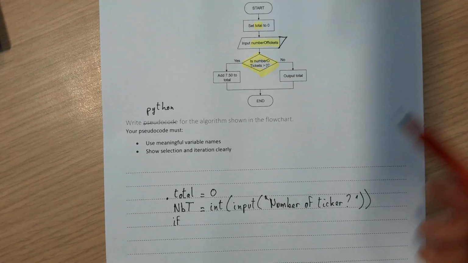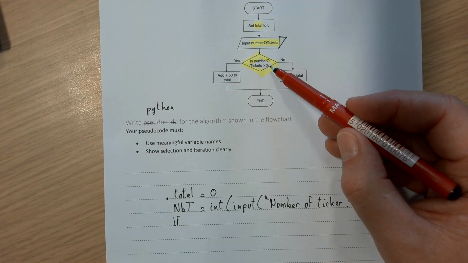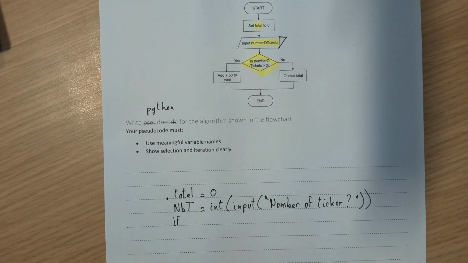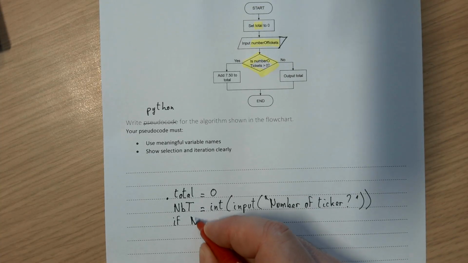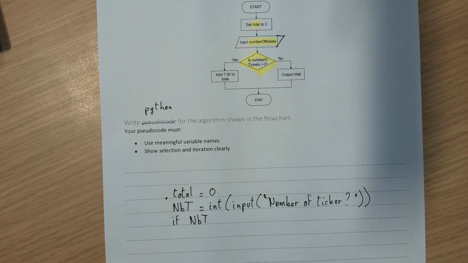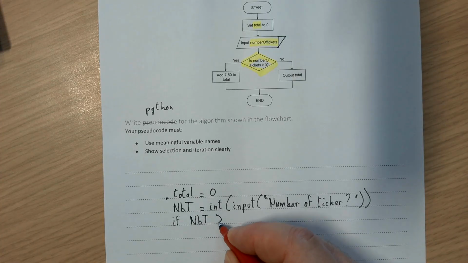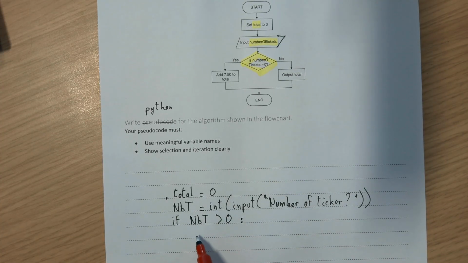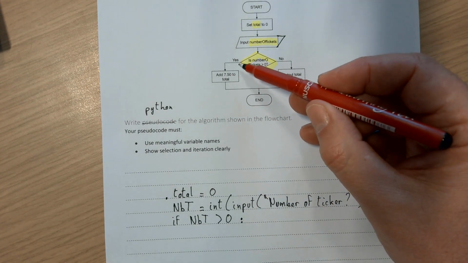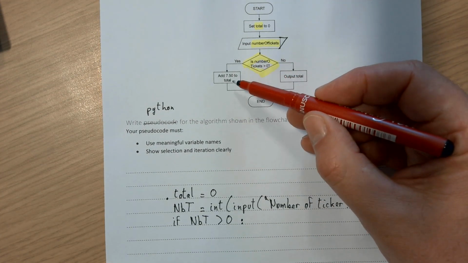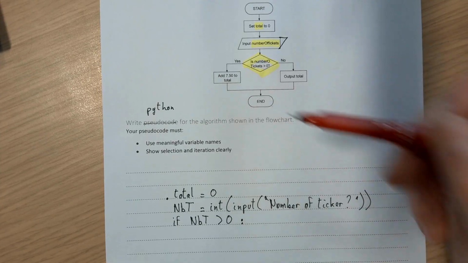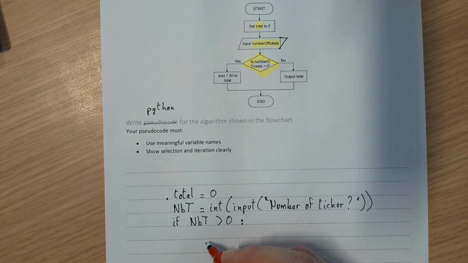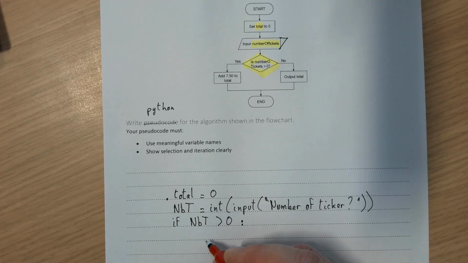For the if statement, I need the condition, which is inside my diamond. So the name of my variable is NBT, and the condition is: is it more than 0, strictly more than 0. After if, I'm going to look at the branch where it says yes in the flowchart. So we need to add 7.45 to total. Is there someone who knows how to add a value to a variable? Go on.